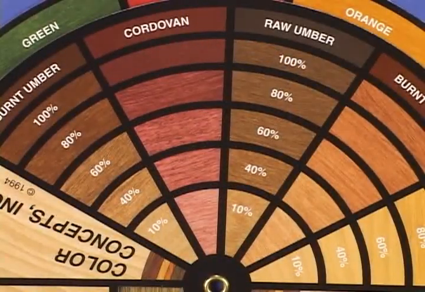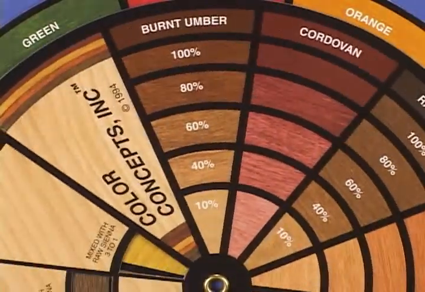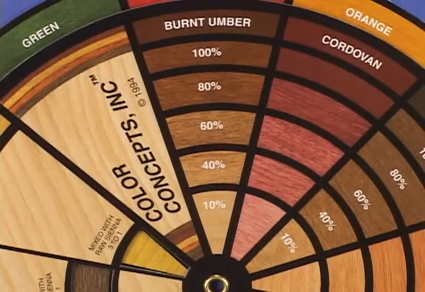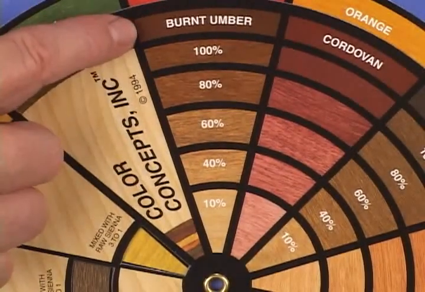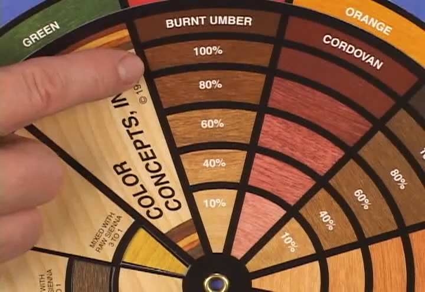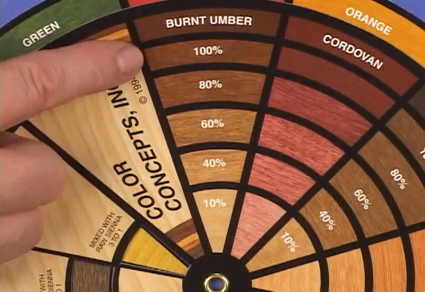Also, the results of reducing 5 of the earth tone colors in various percentages are displayed on the inner circle. We suggest you use these color wheels to practice with the various colors to become proficient at color matching.